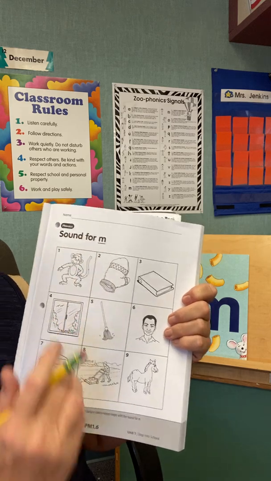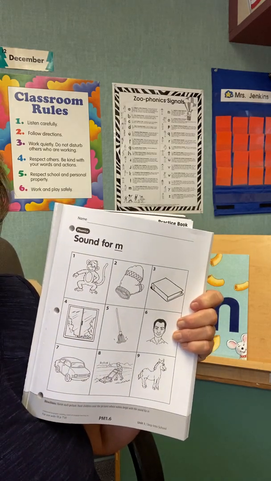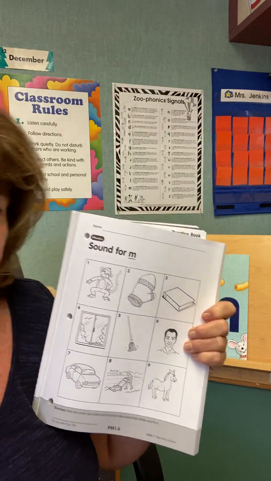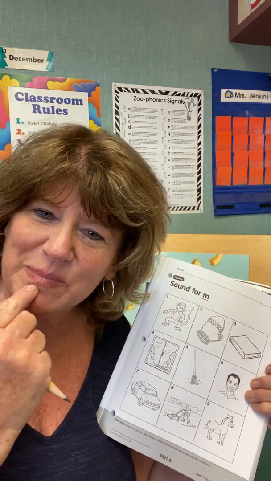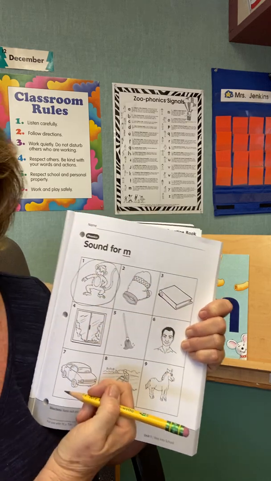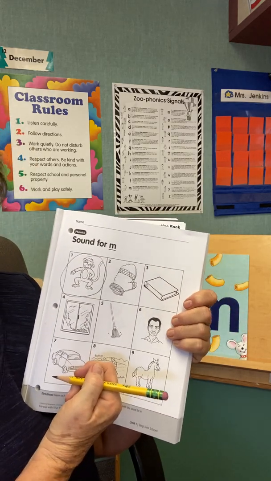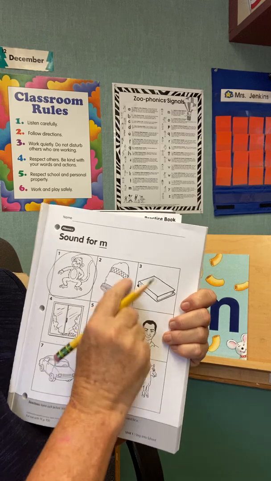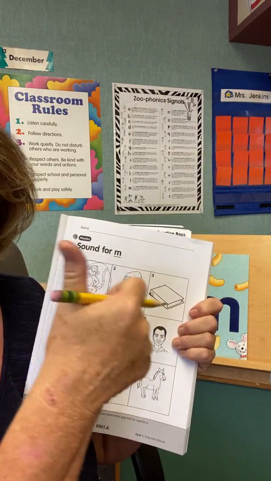All right, so boys and girls, monkey. Do you think that starts with an M? Monkey. Do you have to put your lips together? Yeah. So I'm going to circle it. Now you can go back and color them later, but for now let's circle it so we get all the correct ones.